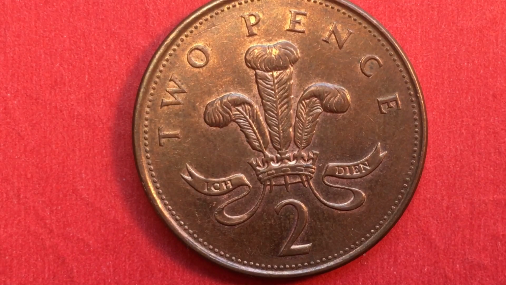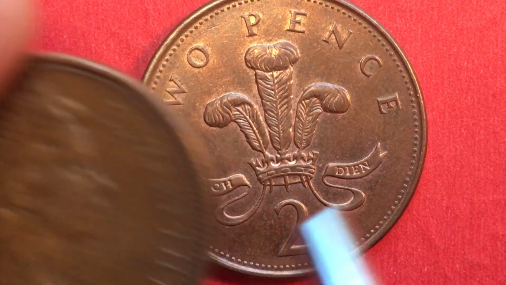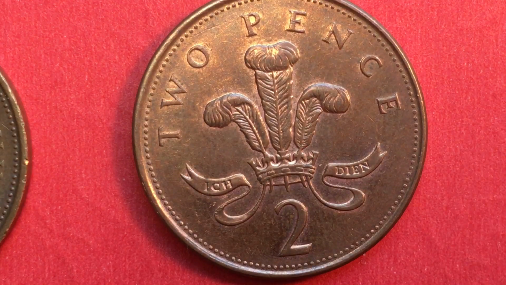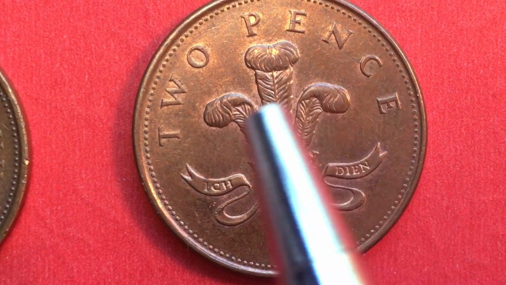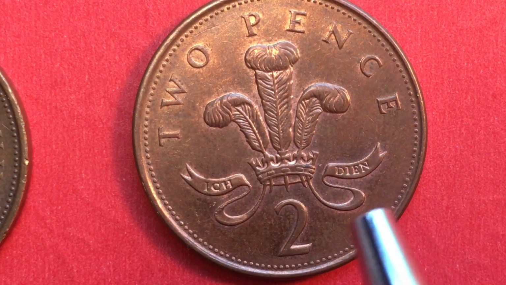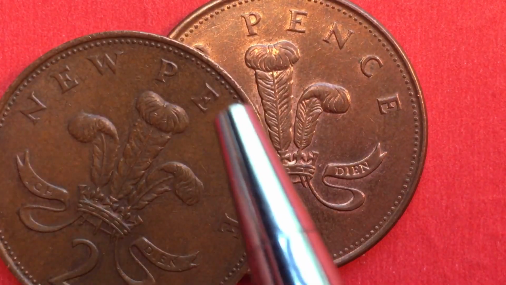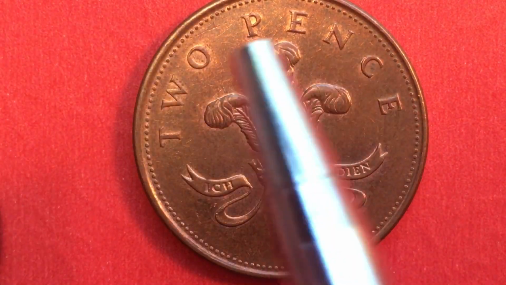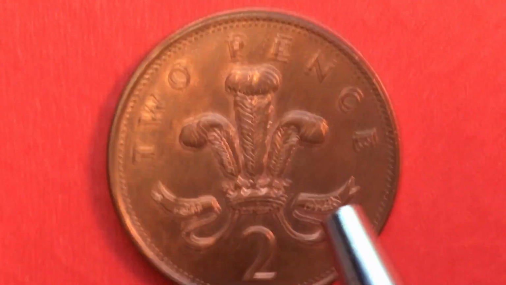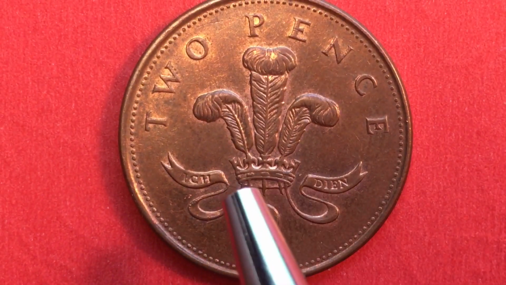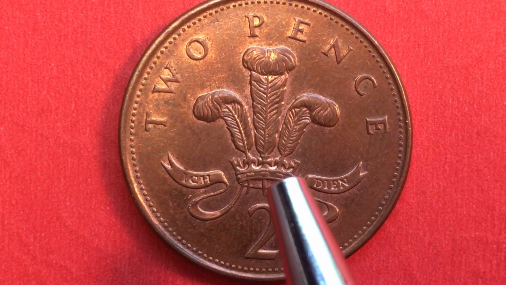So from 1971 until 2007, we had the Christopher Ironside reverse, which of course is the Prince of Wales badge with the 3 ostrich feathers. Ich dien, I serve. It says 2 pence. Well, it went from new pence to 2 pence. And then, of course, this is the coronet or crown here in the middle.